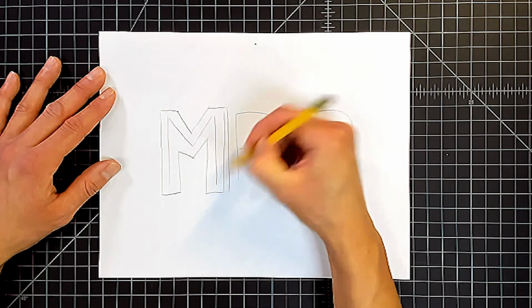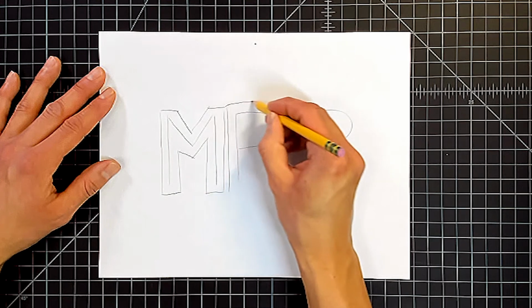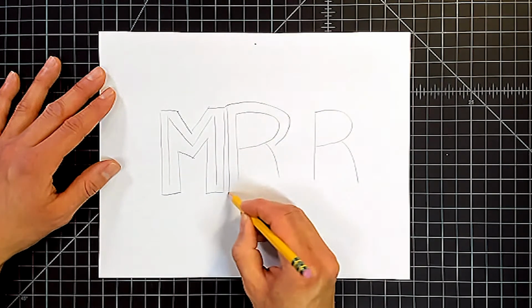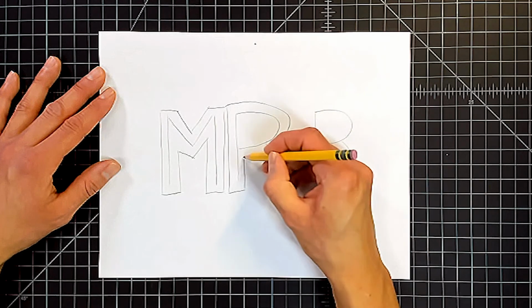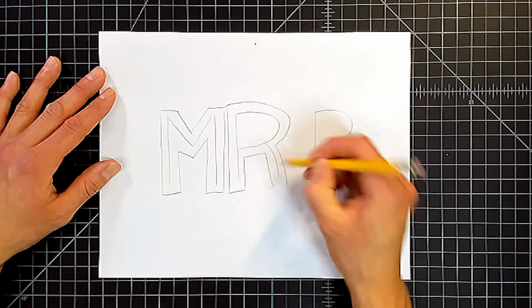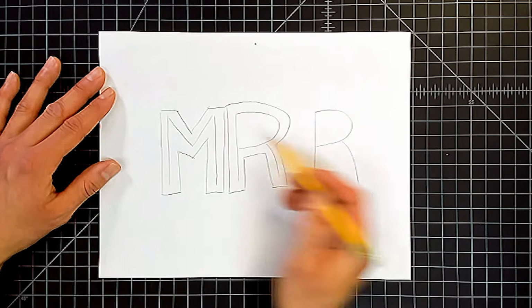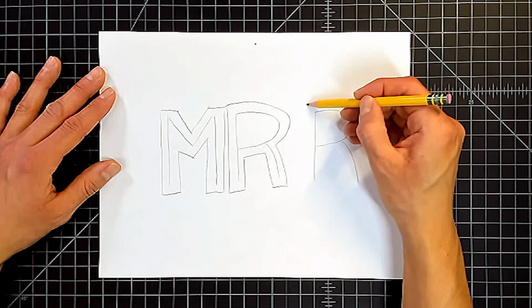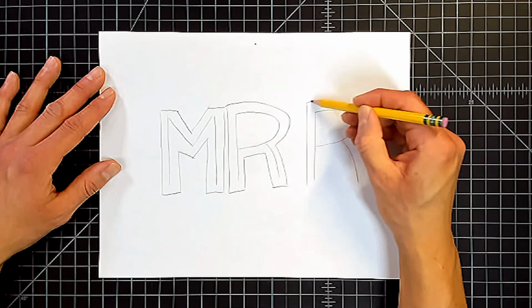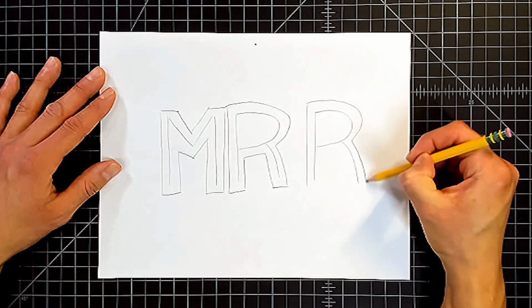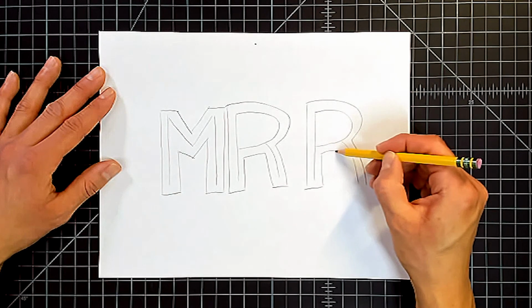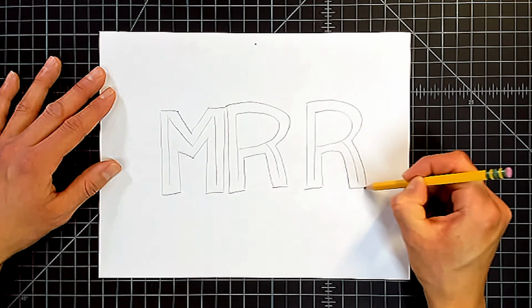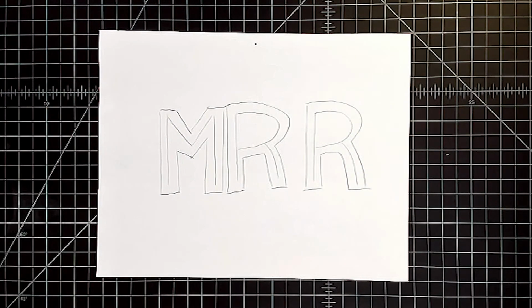So again, you're going around your stick letters. And your original stick letter should be in the center of what you're drawing right now. Okay, so you should have something that looks like that, but with your name on it.